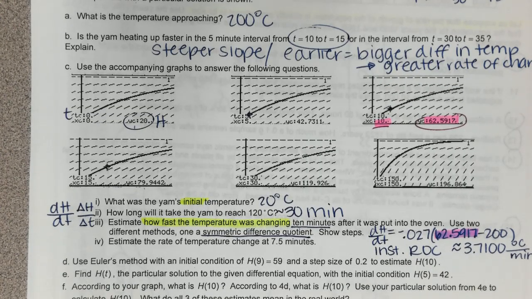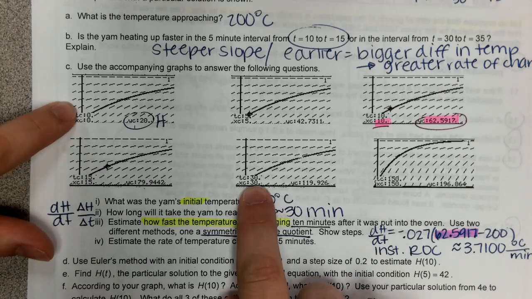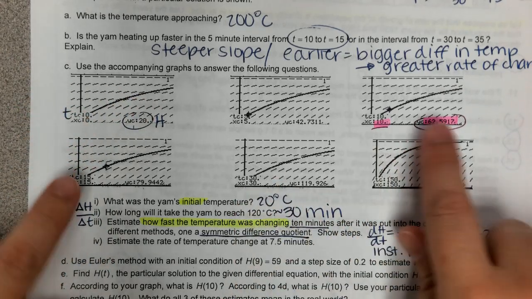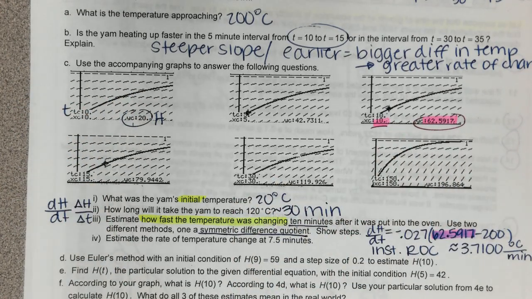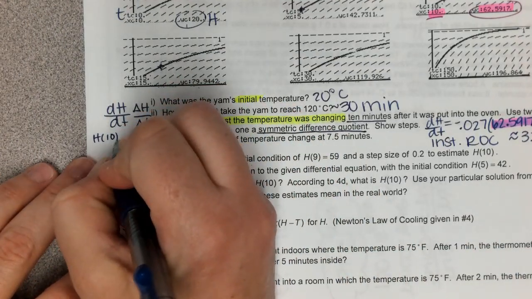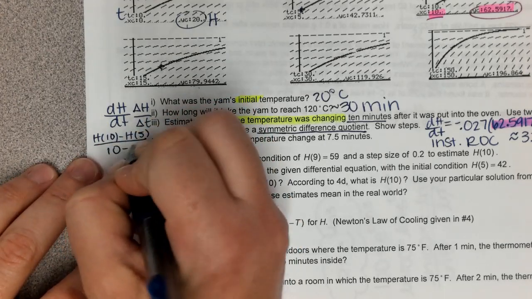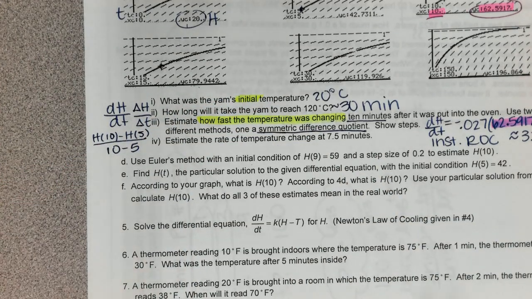No. Yes. You can, well, probably. On those ones? Yes. 0 and 30? No. That's 150. Okay, so we have no choice here. We got to use the 10 and the 15. So right here we're doing h of 10 minus h of 5 over 10 minus 5. If you want to do this on your notebook so you have more space, that's fine. So there you go. This is an average rate of change.